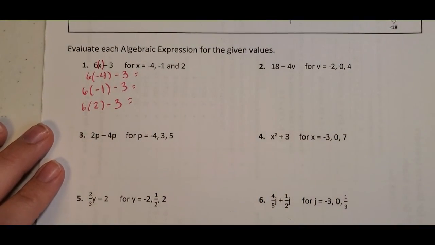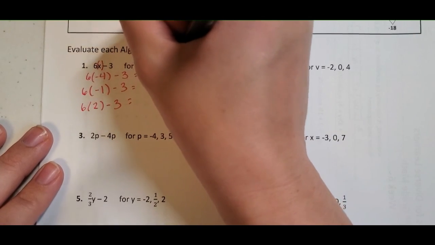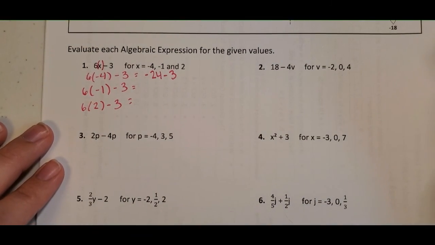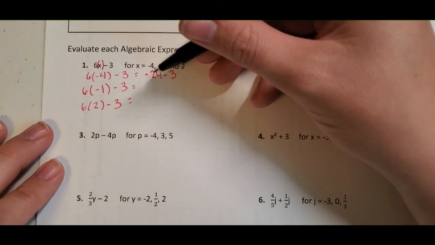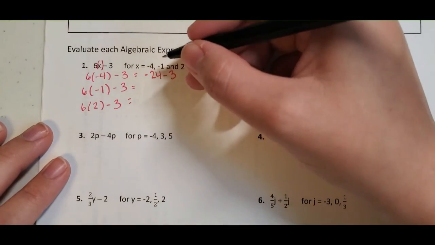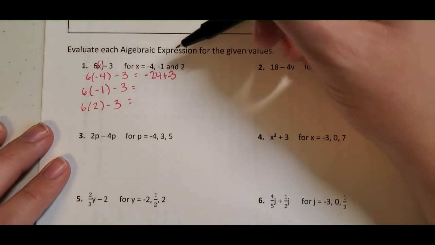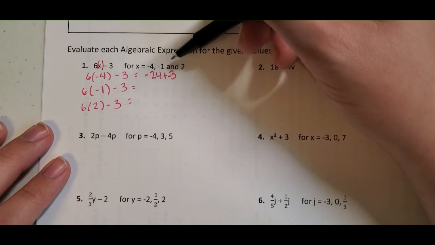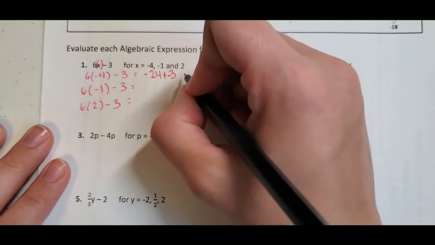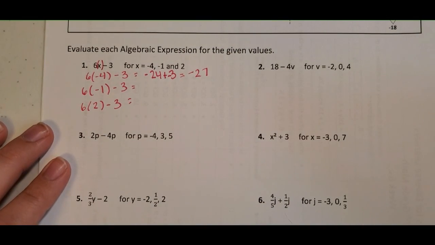Well, 6 times -4 is -24. So I have -24 minus 3. This is subtracting with integers, so you're going to do keep change opposite. So you'll have -24 plus a -3. So same signs, so you're just going to add. 24 plus 3 is 27, and it's going to be negative because you're adding negatives together.